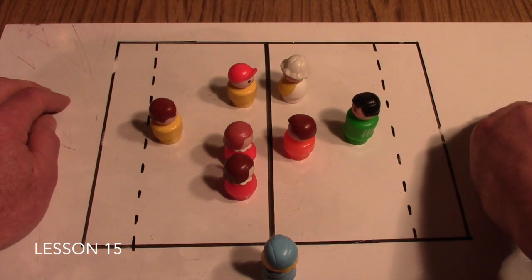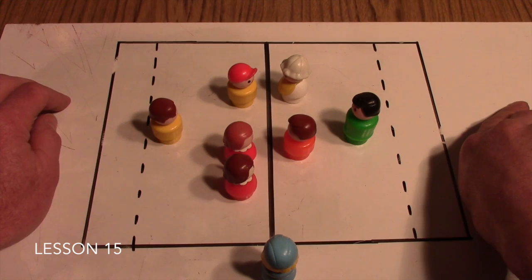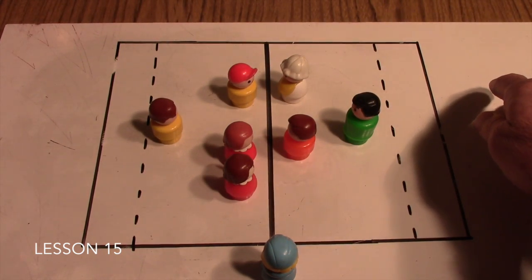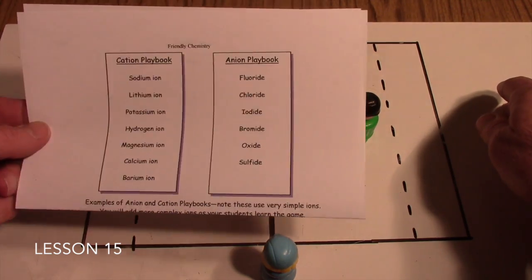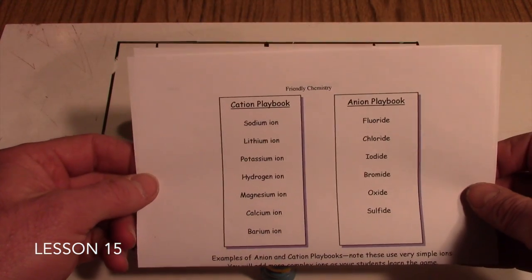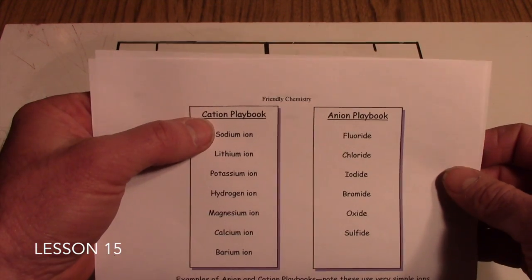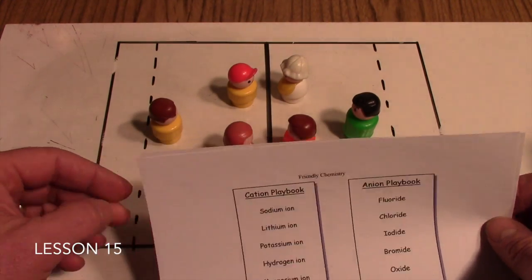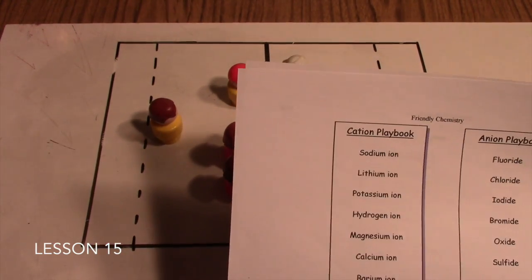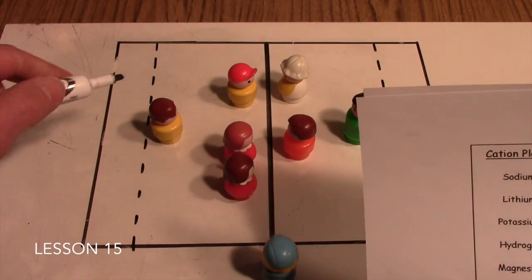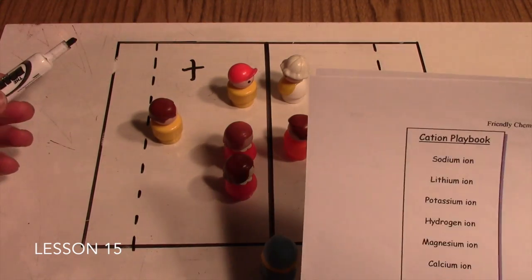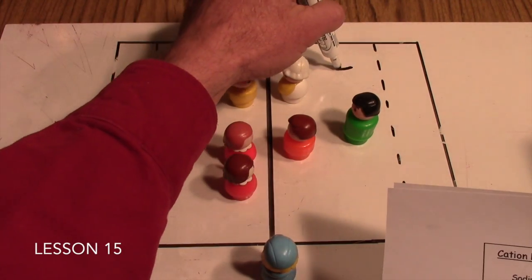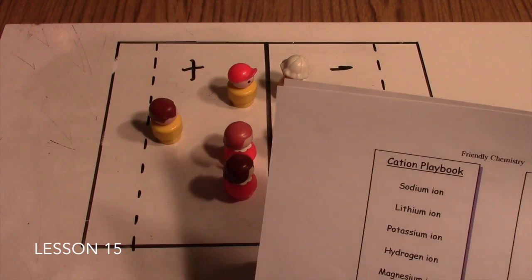So, to begin play, you'll have to provide for your students, or ask your students to create, a playbook. Now, one team will be designated as the cation team, and for our demonstration here, we're just going to say that this team over here is the cation team, and the opposing team is the anion team. So we're just going to call these guys over here the anion team.